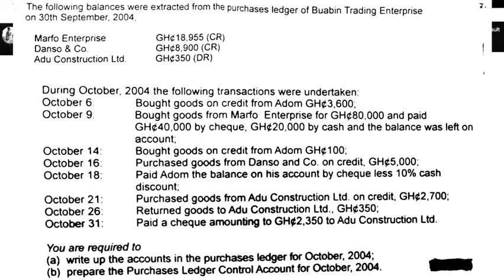Once you are preparing a purchase ledger control account, you can clearly see from the introductory statement, from the balances of these customers that we are dealing with, that these are our suppliers, isn't it? Marfo, Danso, and Edu, they are our suppliers. So we can make that inference. So let's take note of that.